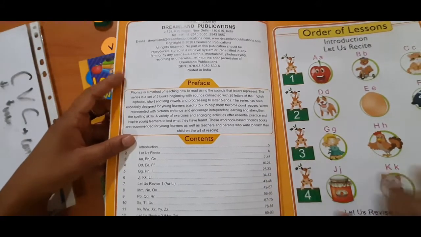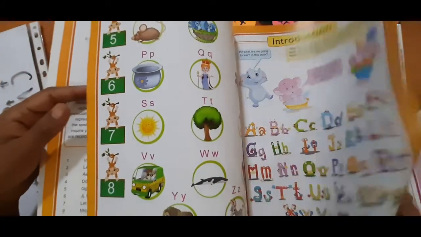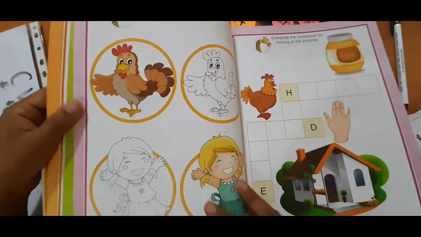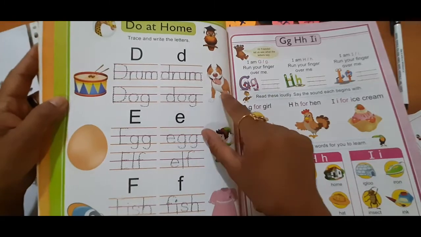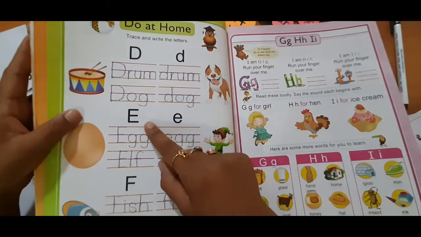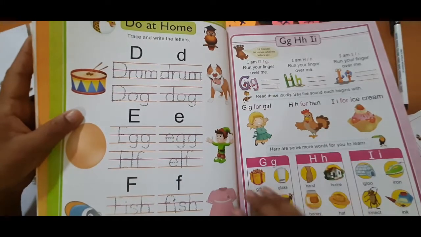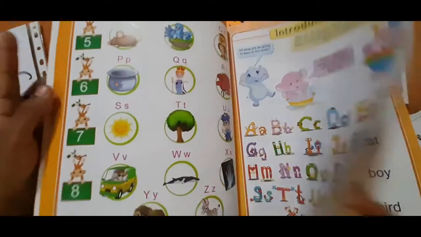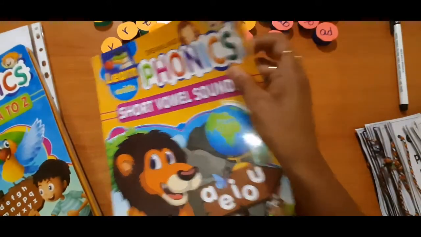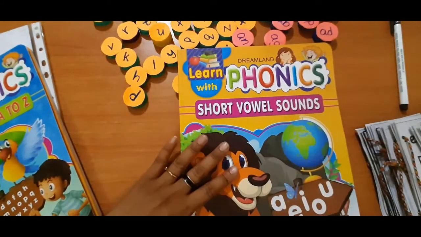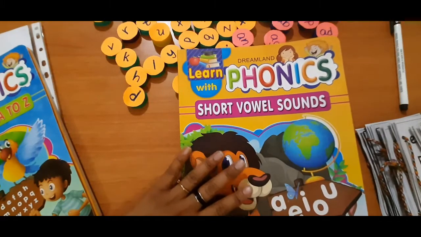This first book is for phonics, where they are learning all the different word families, like D for drum, dog, E for egg, elf. So they are reading all these things. Really a very nice book for the child. And this one is totally concentrating on CVC words.